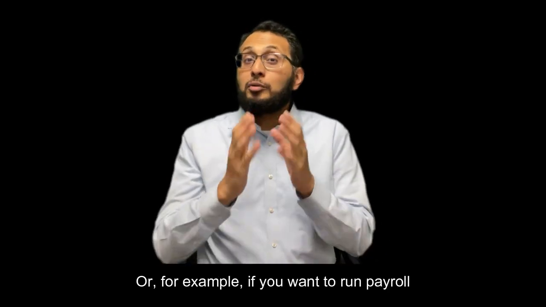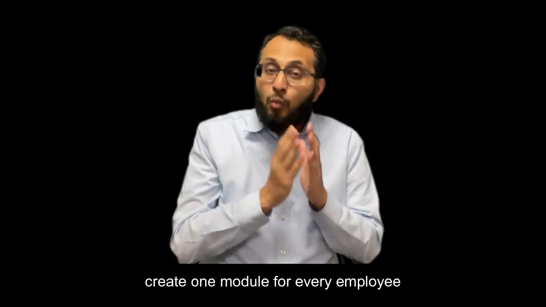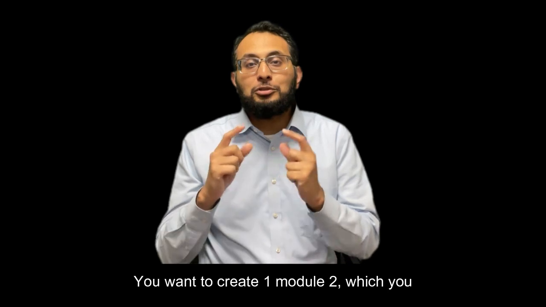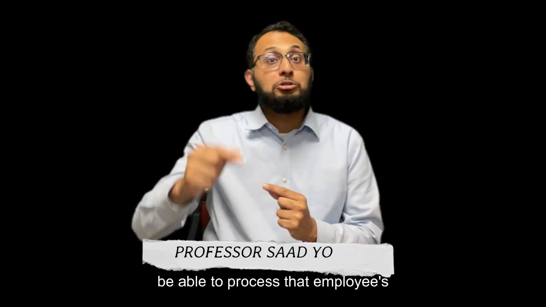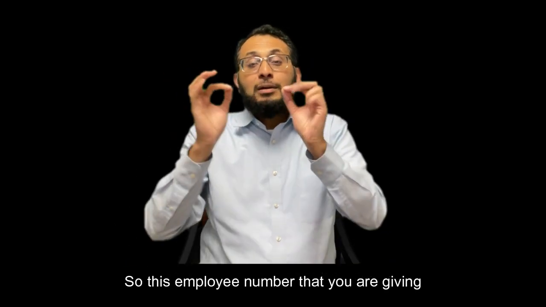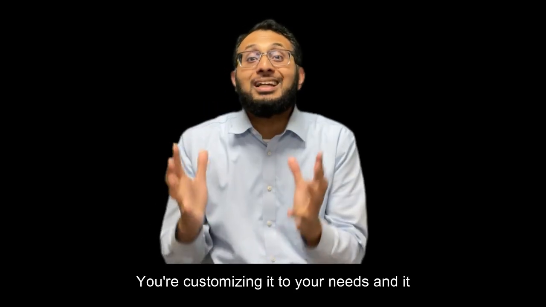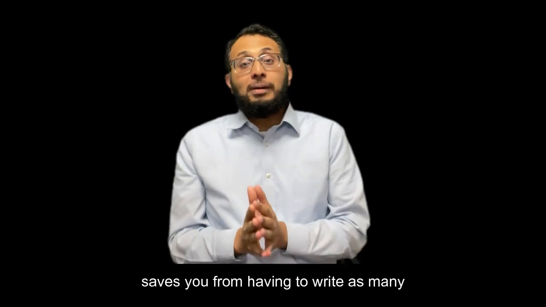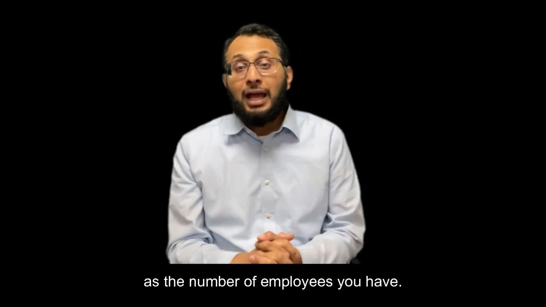Or for example, if you want to run payroll for all your employees, you do not want to create one module for every employee. Rather, you want to create one module to which you can pass an employee and it will then be able to process that employee's information. So this employee number that you are giving to this module or method, you're customizing it to your needs. And it saves you from having to write as many modules or methods as the number of employees you have.